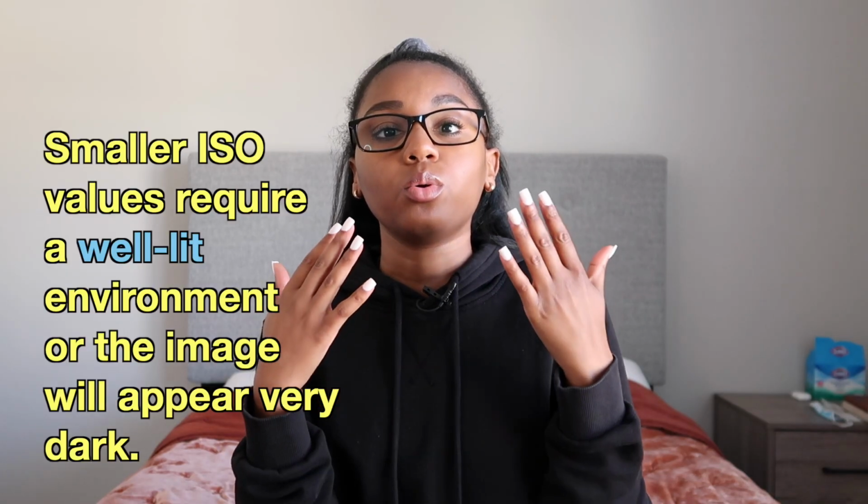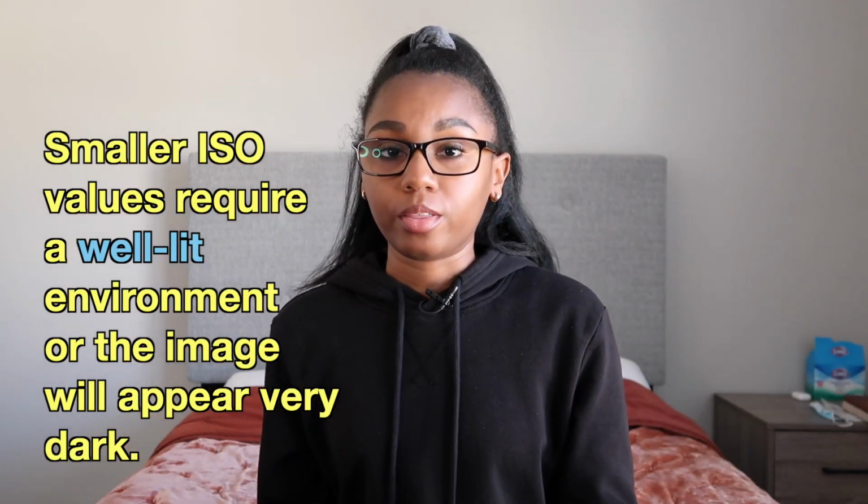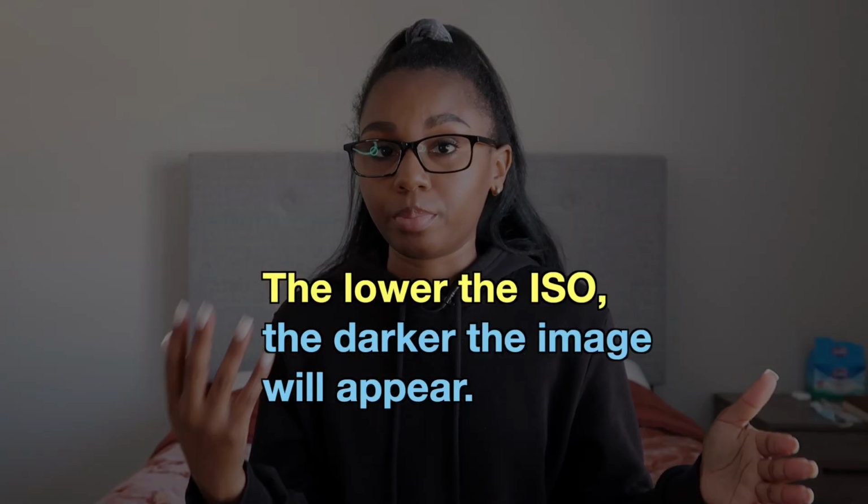But this will only work in your benefit if you have a lot of light to begin with, because remember, the lower the ISO, the darker the image will appear. So if you want to use a lower ISO to get a sharp, crisp image, you have to make sure your environment has a lot of light.